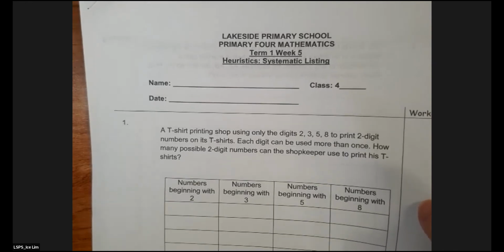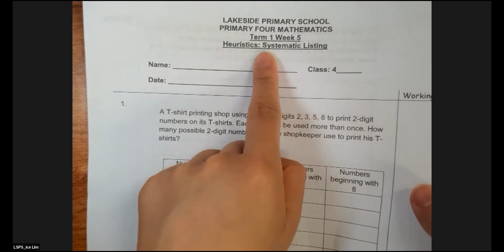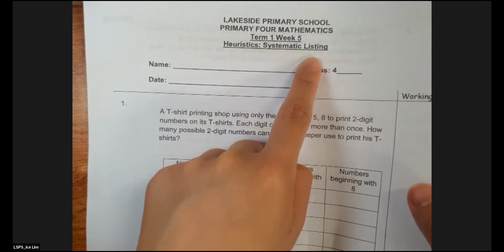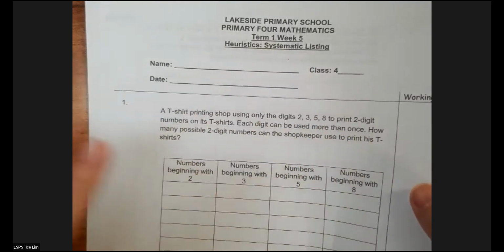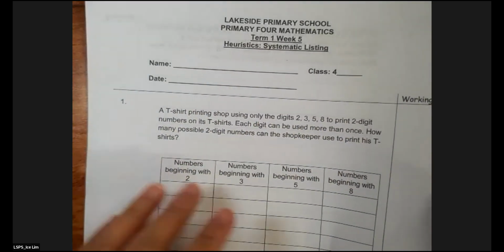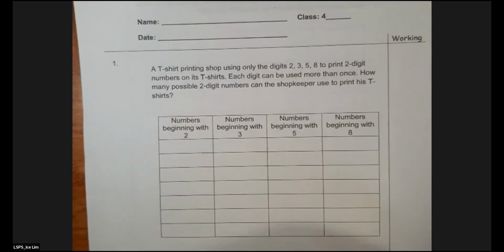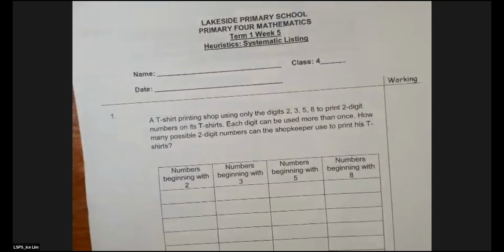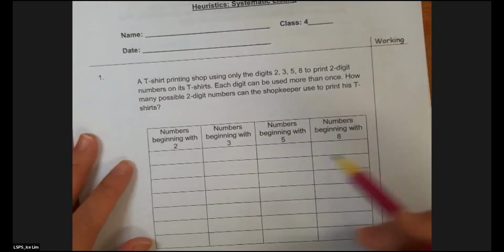One of the methods is listing. The term systematic listing means there is a system. I don't list anyhow, but there's a way of thinking in my listing. So I'm going to show you 2 questions very quickly, and then you can work on the rest on your own as your homework. Like for example, this one, I'll do it faster this time.